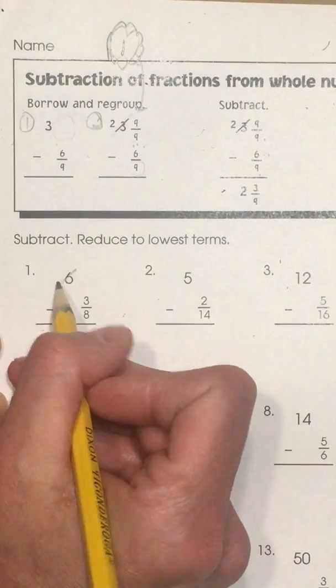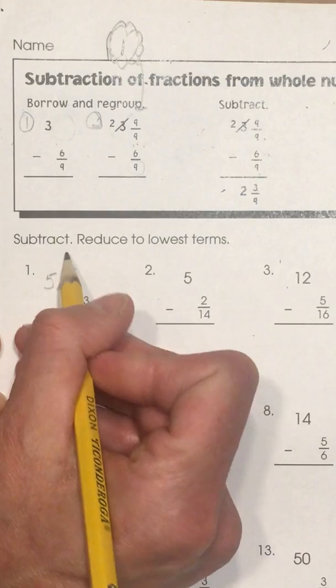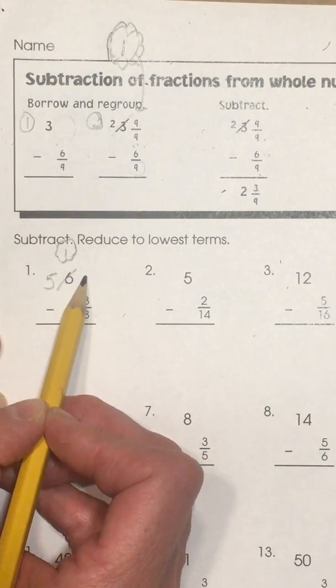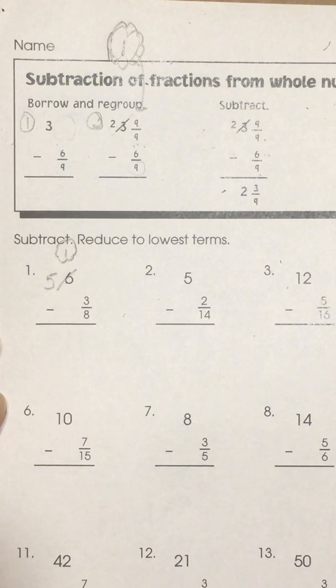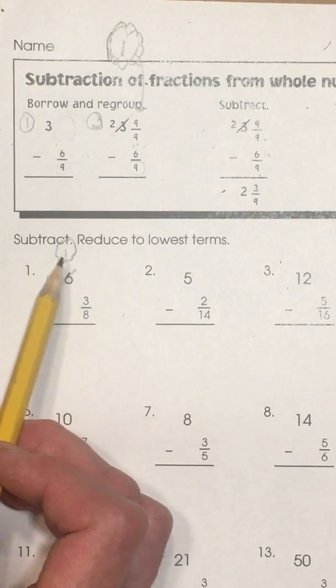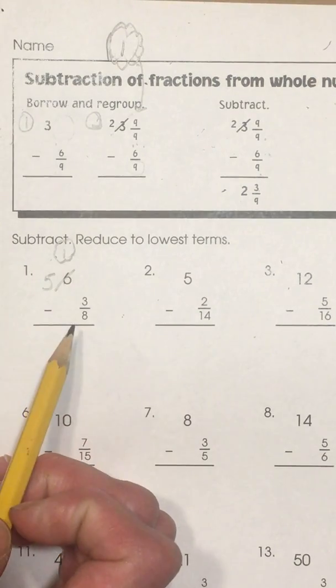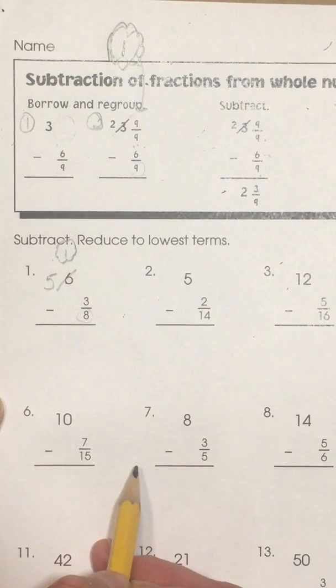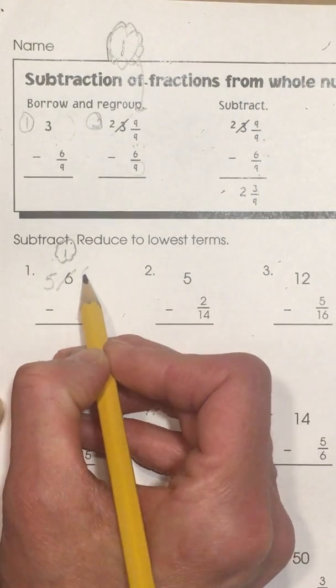I take the 6 and I make it a 5. I have 1 floating around. I have to give that 1 to the fraction column. Okay, I have to give it a costume. I have to make this 1 look like a fraction, but it still has to equal 1. I'm going to borrow the denominator from down here. So this 1 is 8/8.